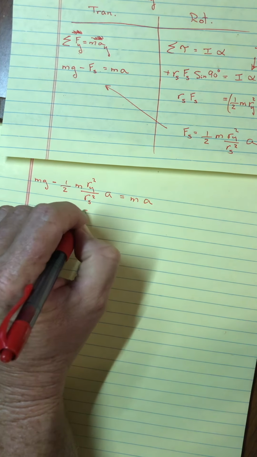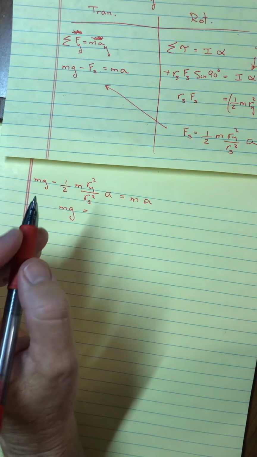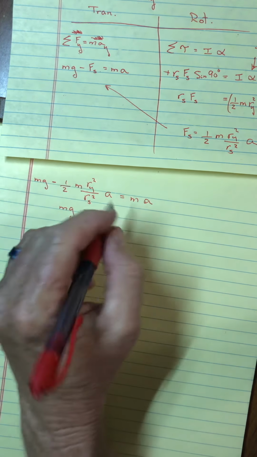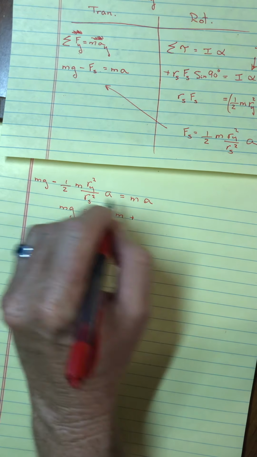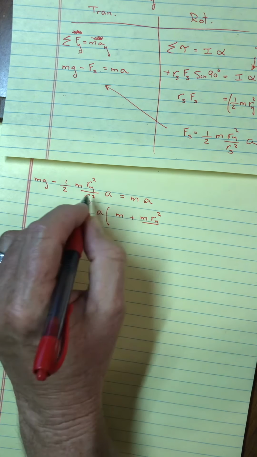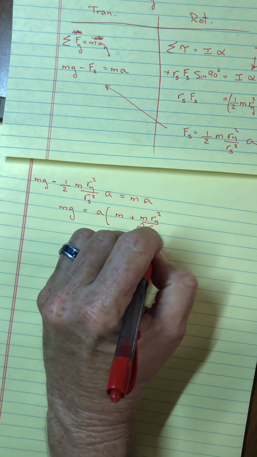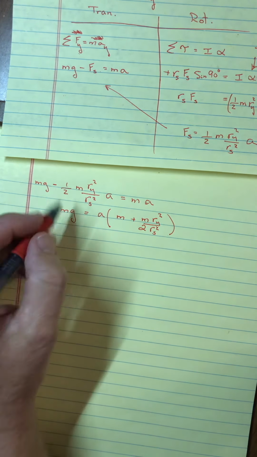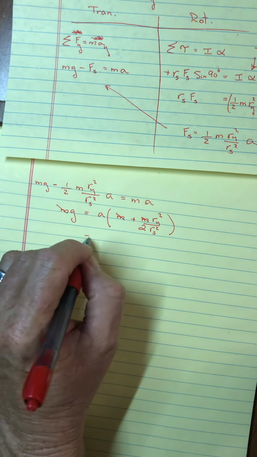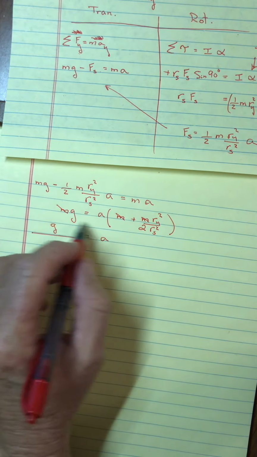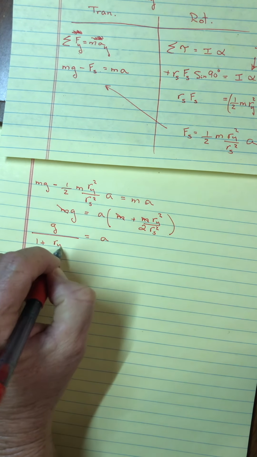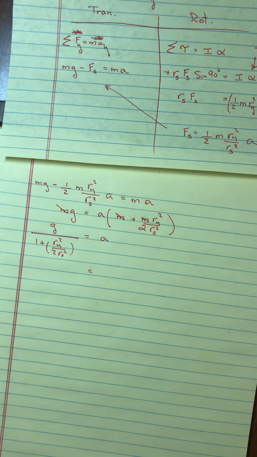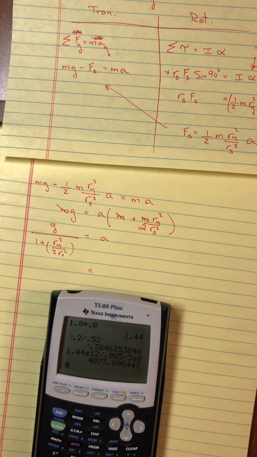So then I have an mg, and when I bring this on over, I'll factor out an a for each term, but there'd be an m here, plus, and then this would be an mry squared on top, and underneath would be a 2rs squared. Now, each has an m, which I can factor out, but it would match this over here. So a would then be a g, and then this would be a 1 plus, and we'd have an ry squared over a 2rs squared. And so now I can put in my numbers and finish the problem.